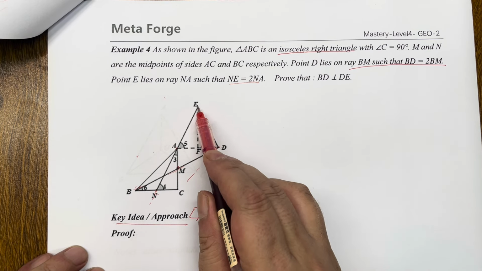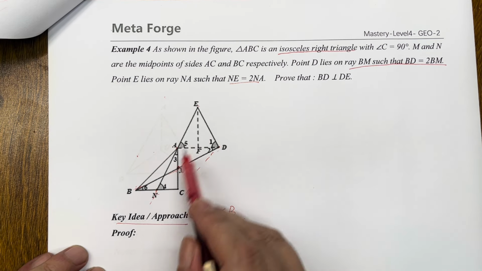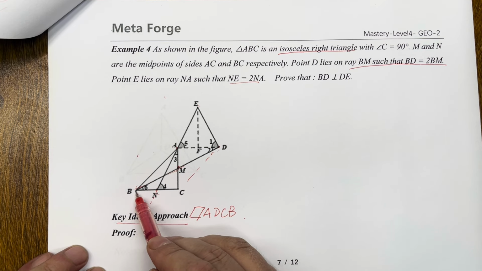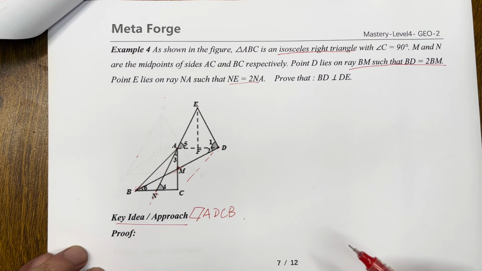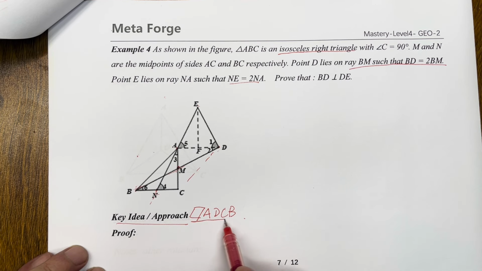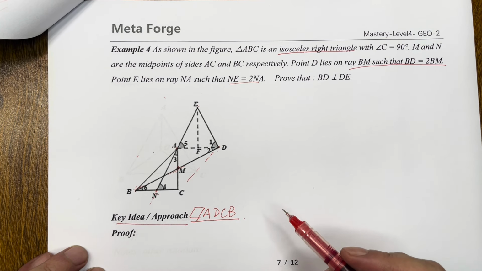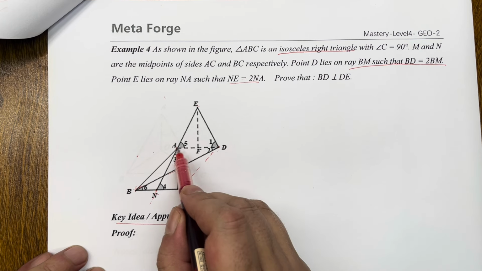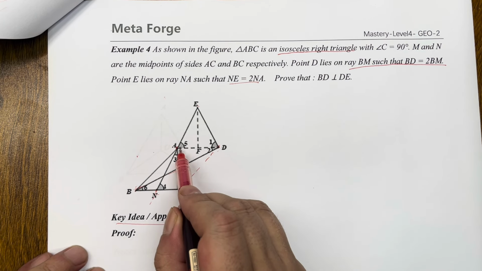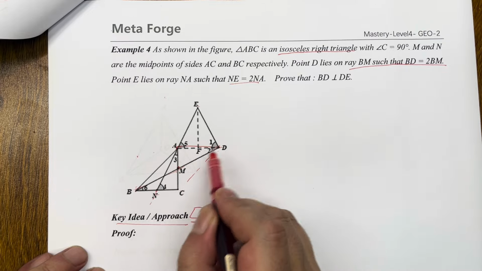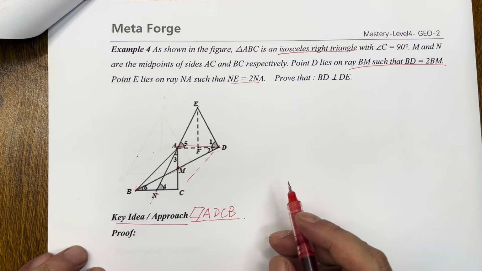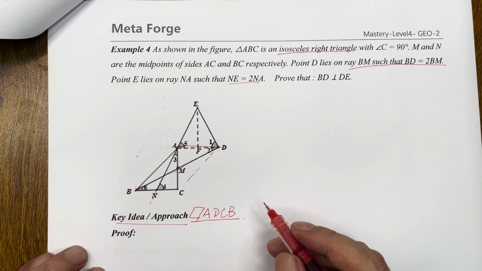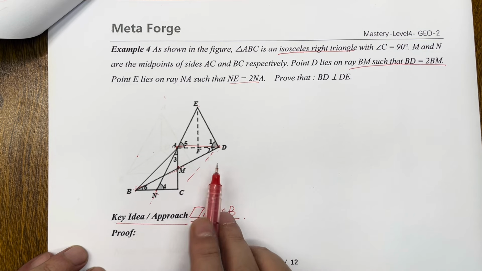Let me prove ED is perpendicular to BD. Yeah. Because it is a parallelogram, AD must be connected. It's a parallelogram, so a lot of angle equation relationships are established in the diagram.